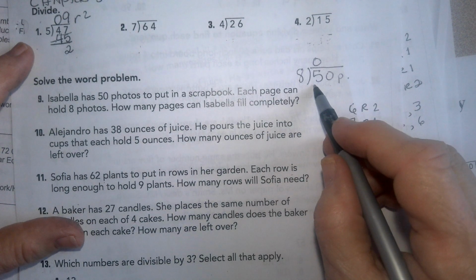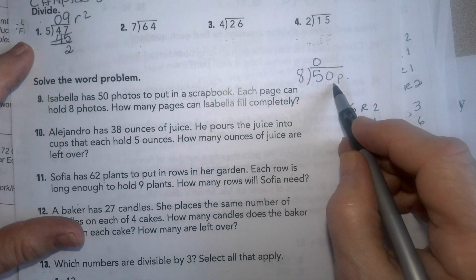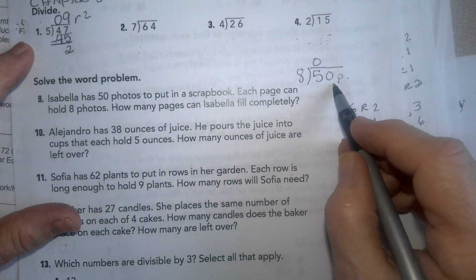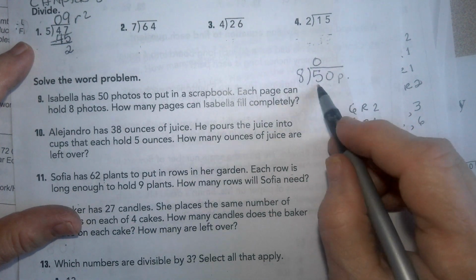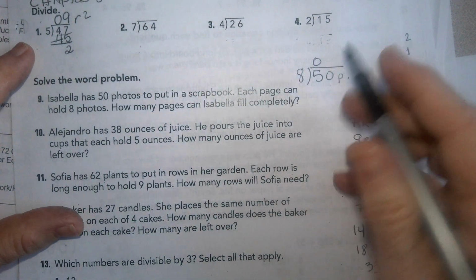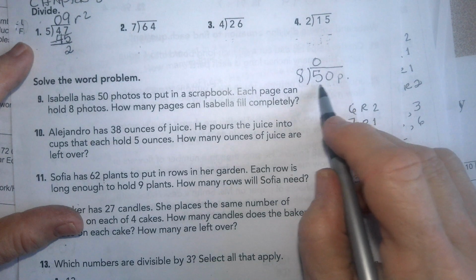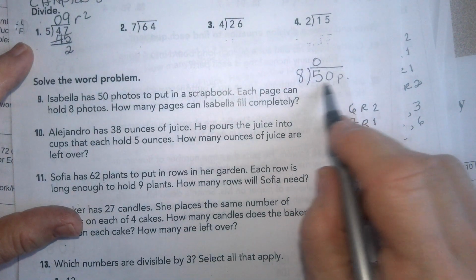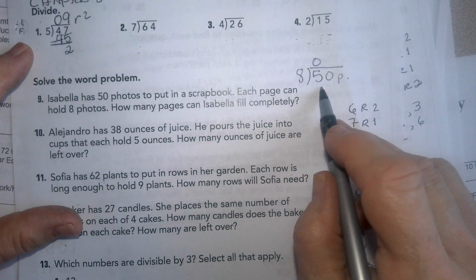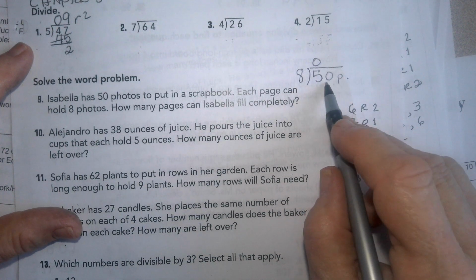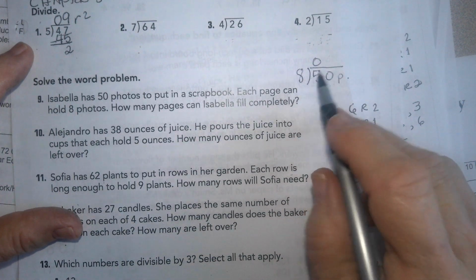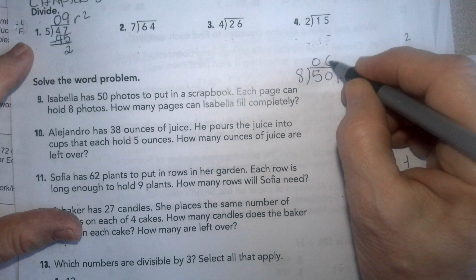8 into 50. Who thinks they know? Is 48 a number that's close? Yeah. So 8 would go into 48 how many times? 6. Isn't that close to 50? Because we know 8's not going to go into 50. So the number closest to 50 would be 48. So 8 into 48 would be 6.